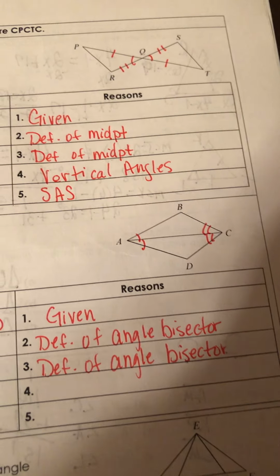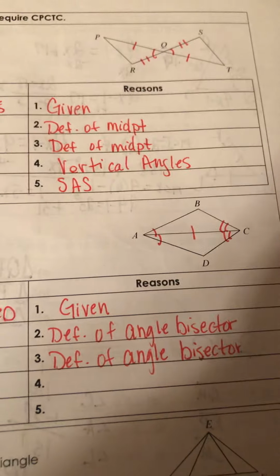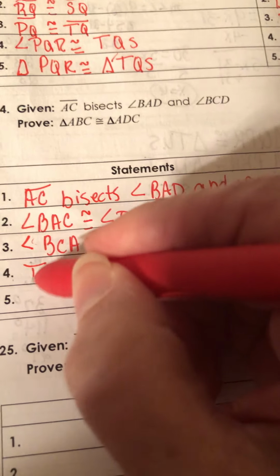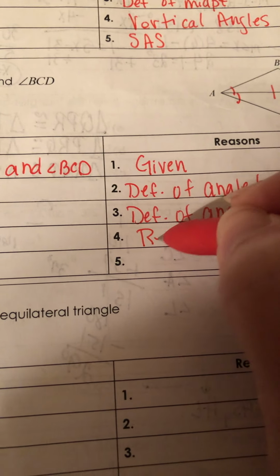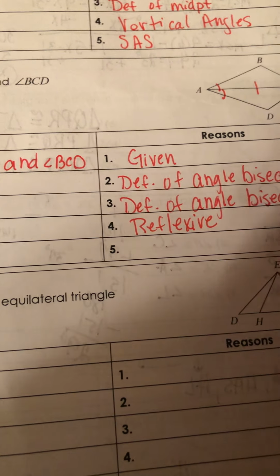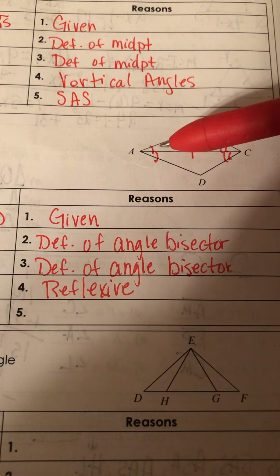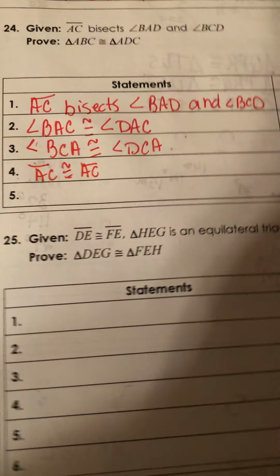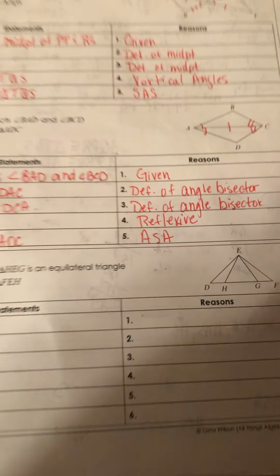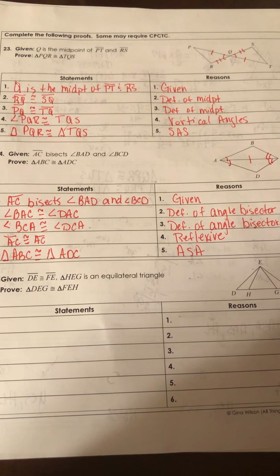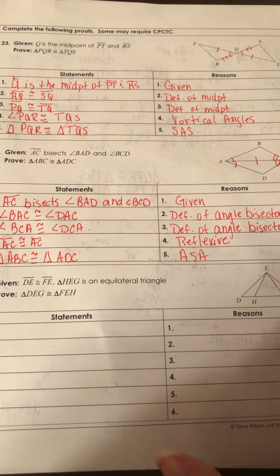All right, so everything's looking good. Now, AC, I can go ahead and say is congruent to itself. So AC is congruent to AC by the reflexive property. Now look at what we've got. We've got angle, side, angle. So now we can prove that triangle ABC is congruent to triangle ADC by angle, side, angle. Okay, and that is our proof for number 24. Okay, now let's look at number 25.